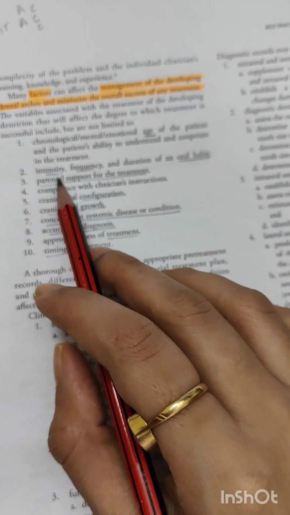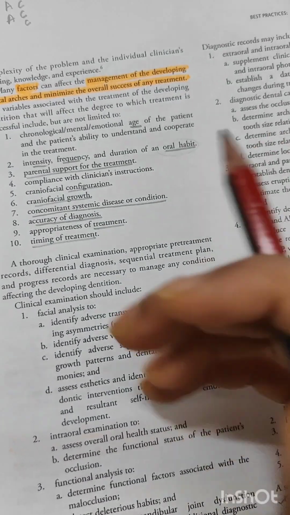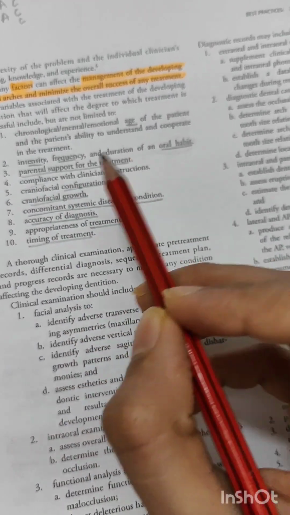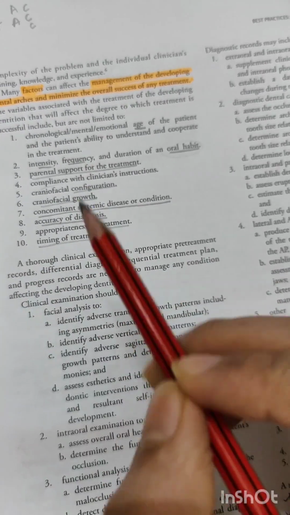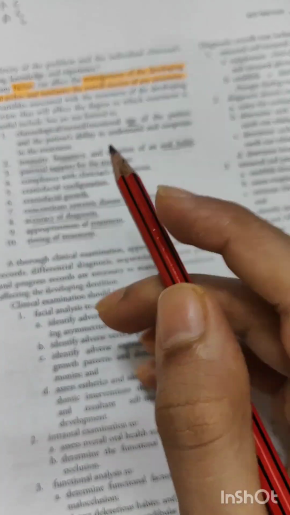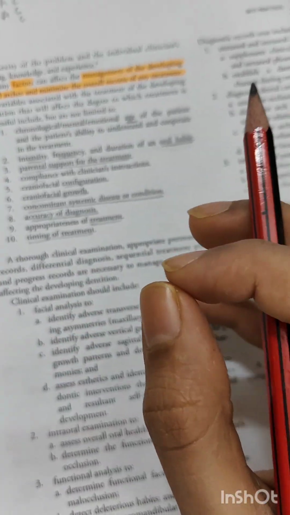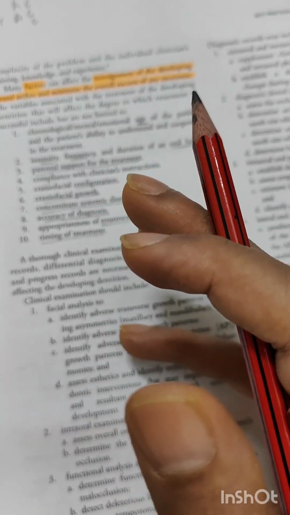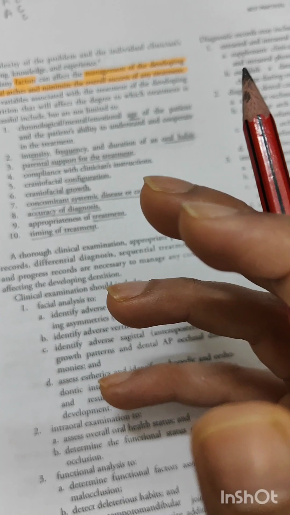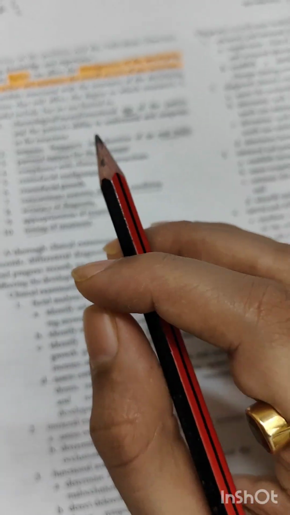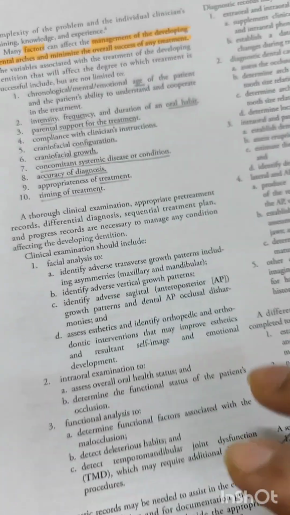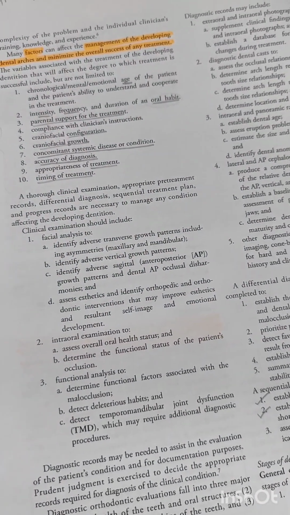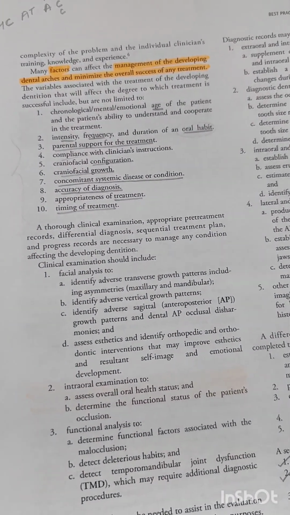Now, parental support is very important. Compliance with the clinician's instructions, how much they are following the instructions, the craniofacial configuration, the craniofacial growth, any underlying systemic condition, the accuracy of the diagnosis, the appropriateness of the treatment, and when the treatment is started. These are the factors which will affect the management of the malocclusion.